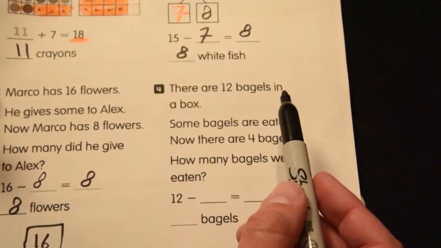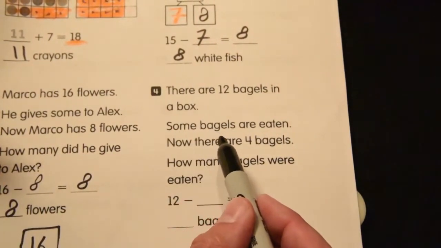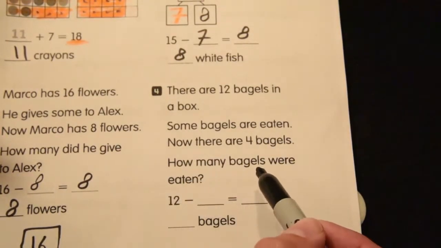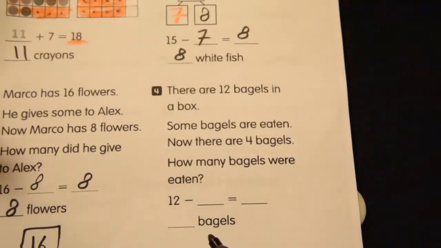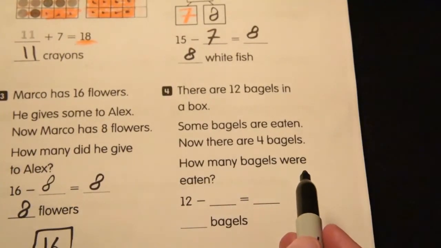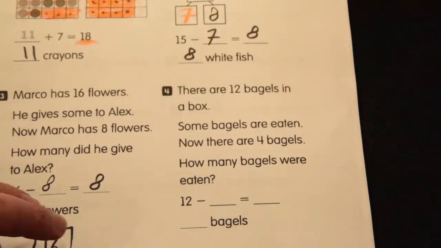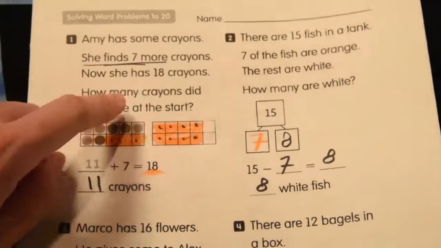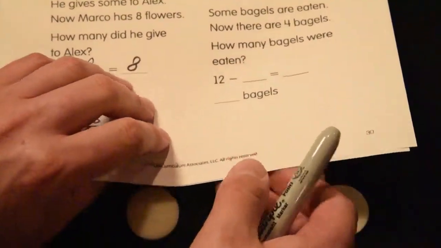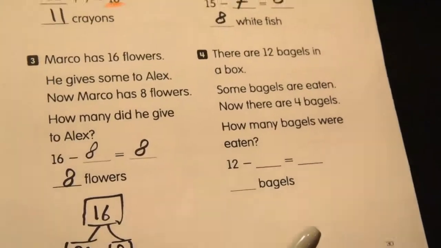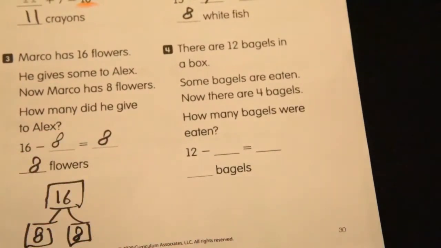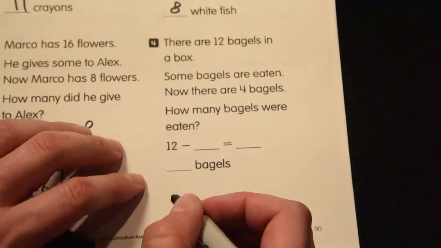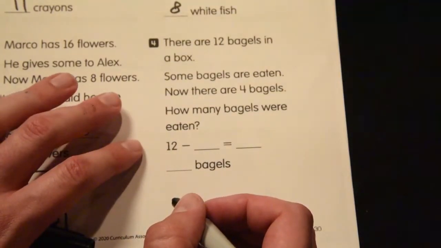Okay, there are 12 bagels in a box. Some bagels are eaten. Now there are 4 bagels. How many bagels were eaten? So now there are 4. There were 12. So they had 12. This one is going to be like this one. So there were 12.